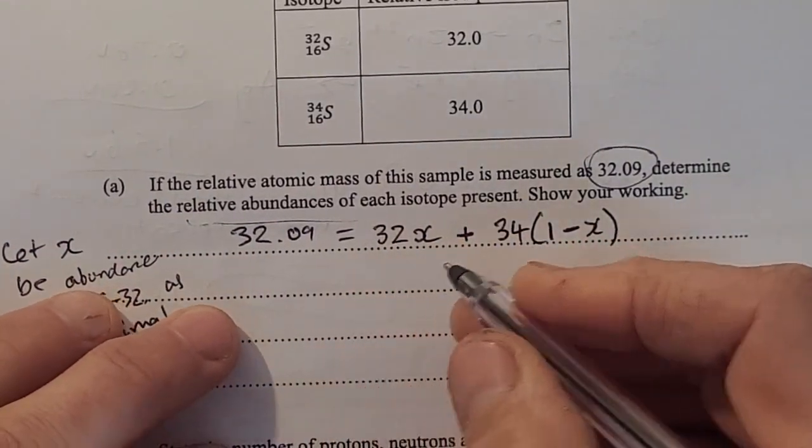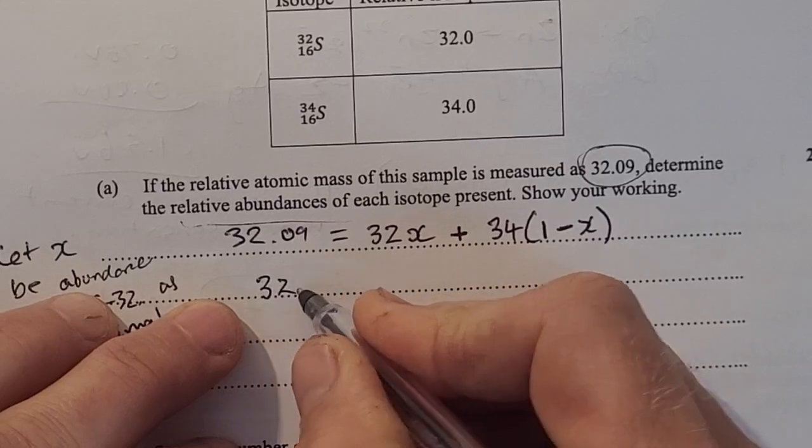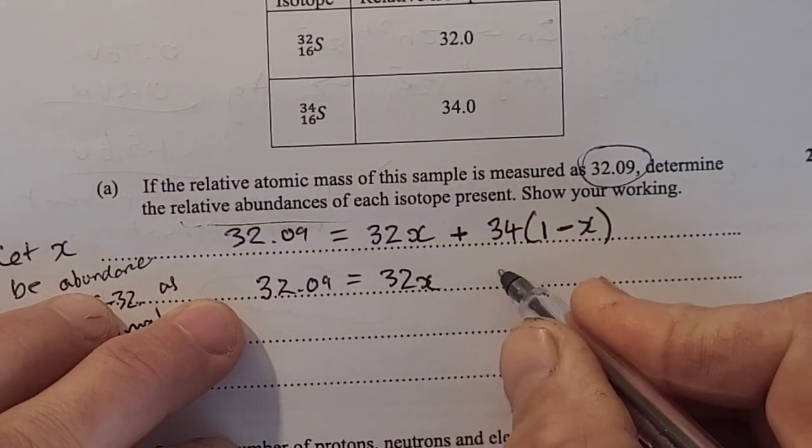All right, from here it's just a simple case of algebra. Expand.